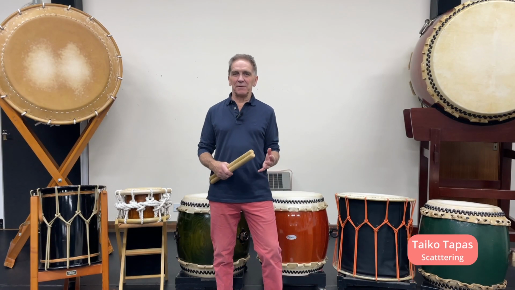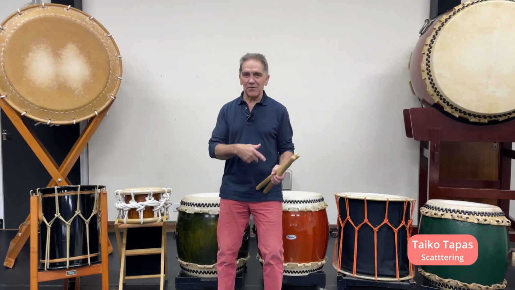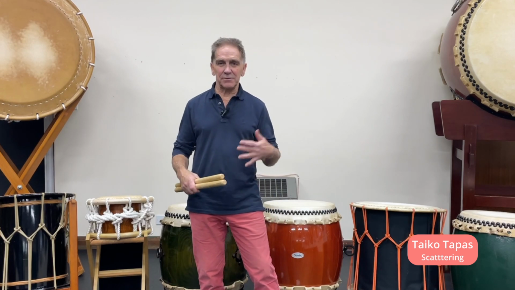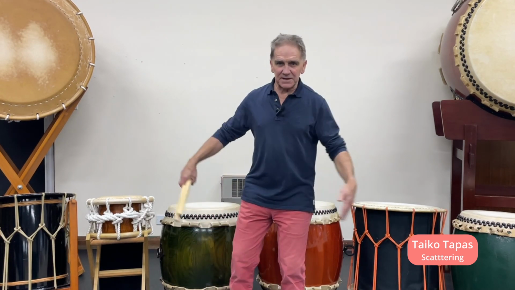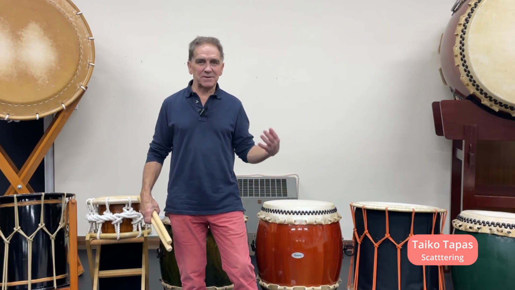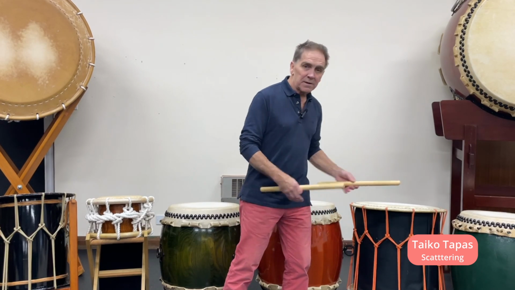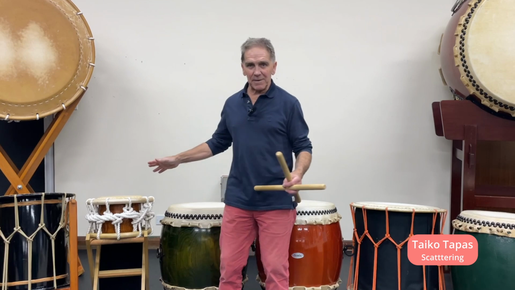This little plateful of fun I call scattering, because we're going to scatter the beat around the room. First thing you need to do is divide your group or your class into 5 or 6 different sections. Behind me I've got 6 different drums to represent those. It's good to have sections that sound the same. So if you've got some deeper drums like this one, put the deeper drums together and put your shimmy together.